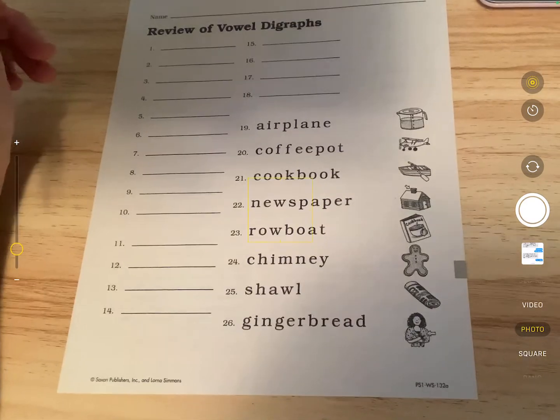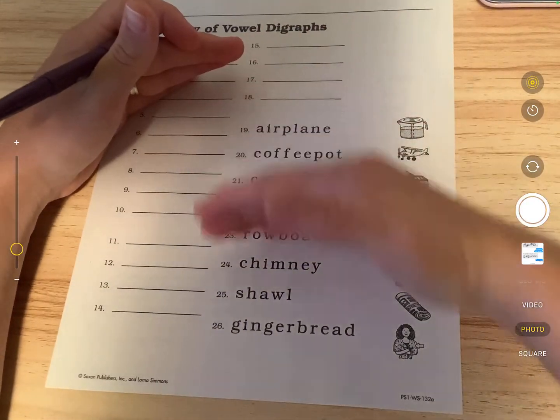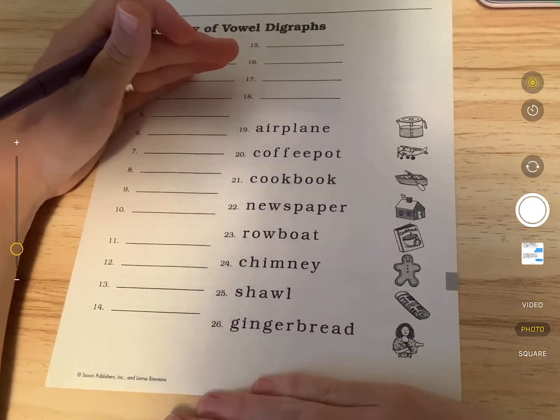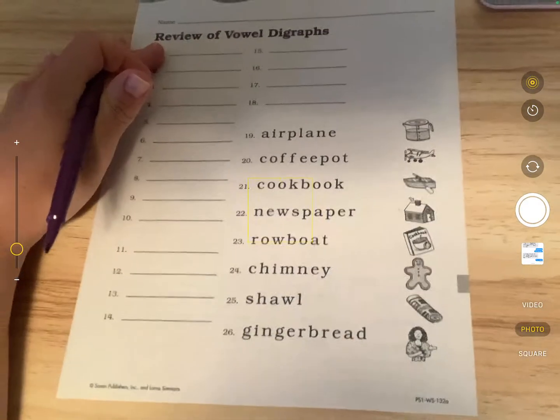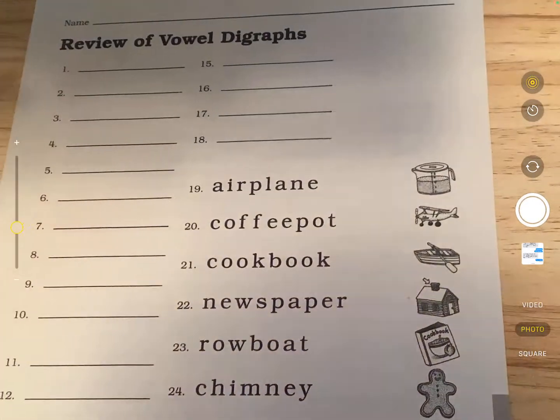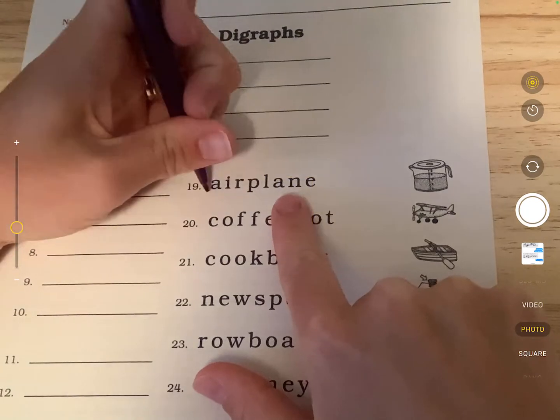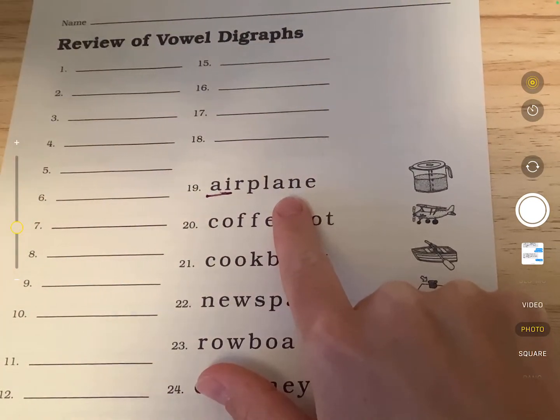Okay, so if you're listening to my voice, you should have finished this section. And now you're just checking your work. So I'm going to zoom in a little bit. Here's the first word at the top. I see A-I. And I think that's it.